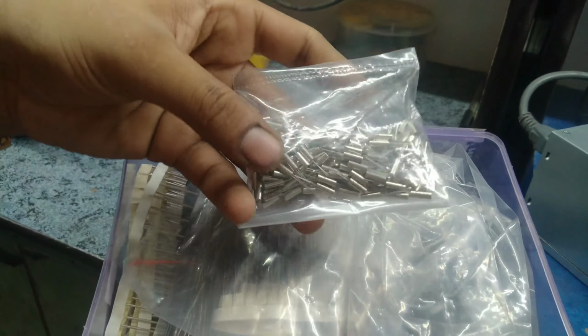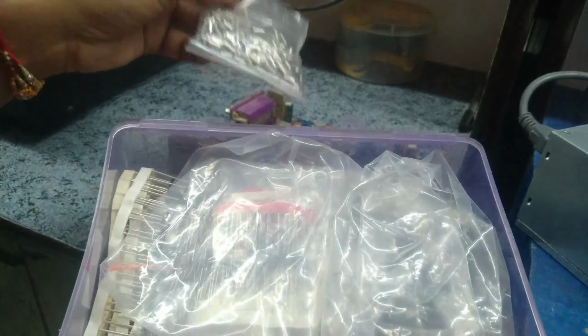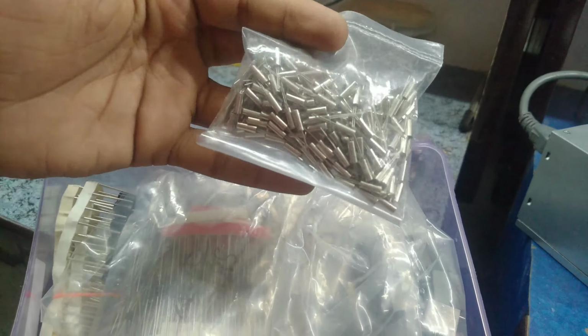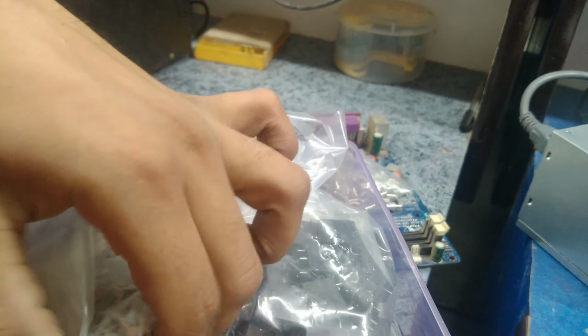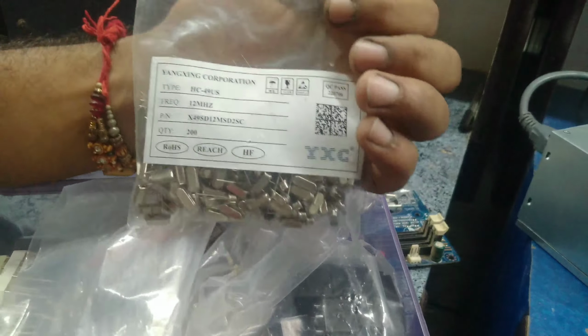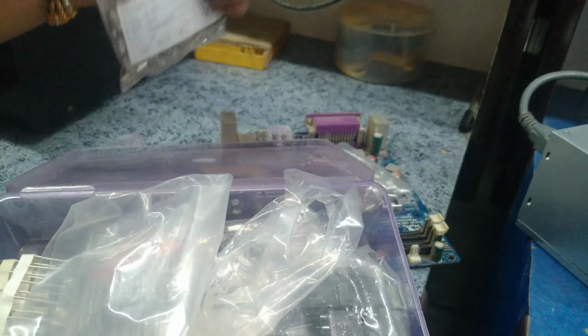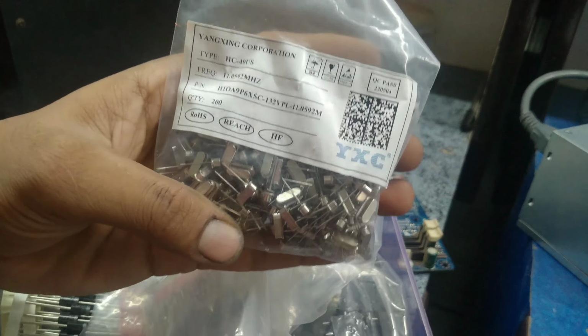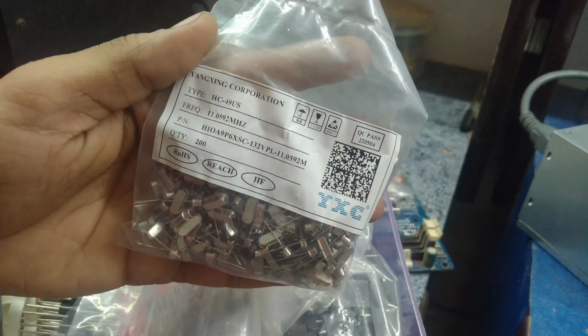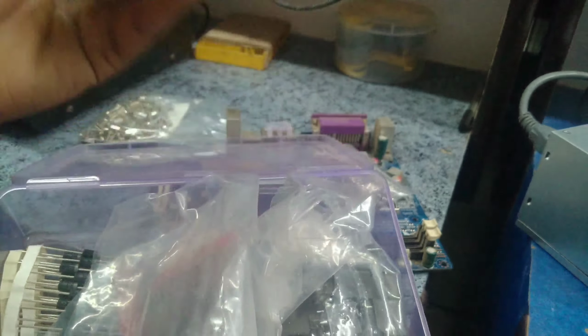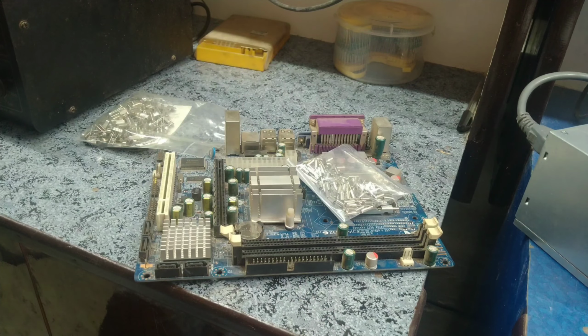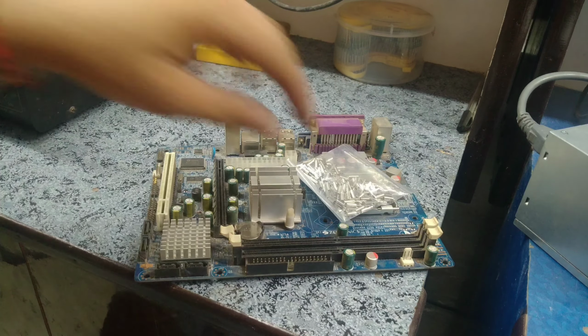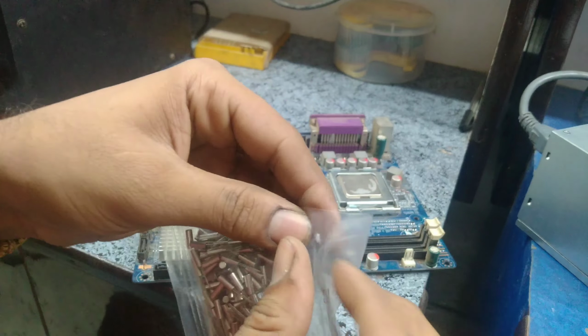Here you can find these crystal oscillators in my workshop. We have 32 kilohertz PC motherboard oscillators, and we also have 12 megahertz crystal oscillators. Here you can see it's 12 megahertz. We also have 11.2 megahertz crystal oscillators. Here you can see it's from the YXC company. It's an 11.0592 megahertz crystal oscillator. So we use this type of crystal oscillator.